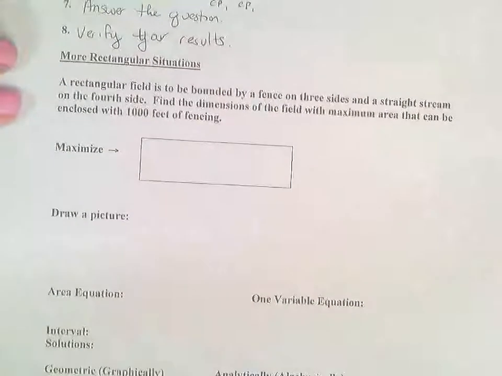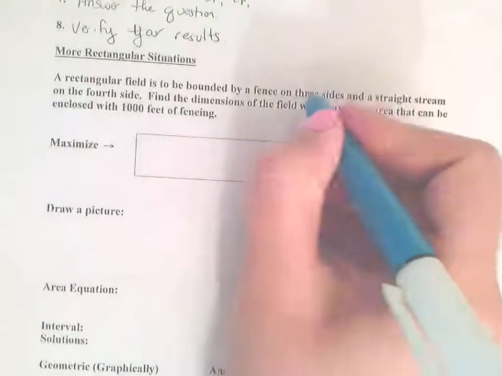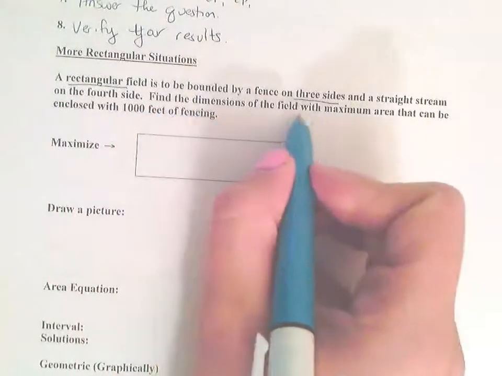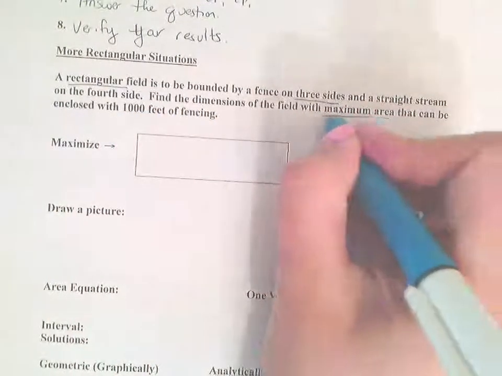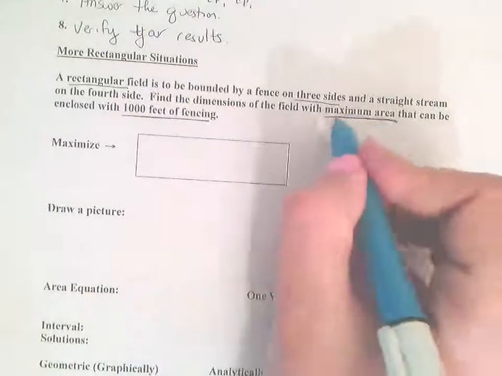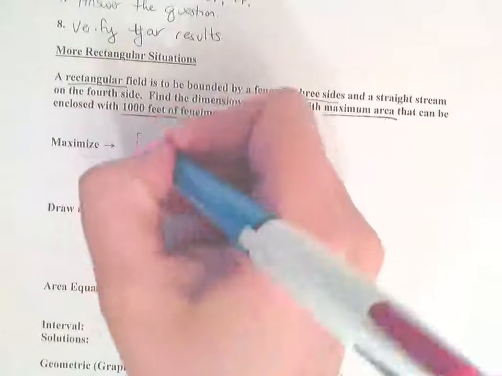All right, so let's start with our first example. Our first example says that a rectangular field is to be bounded by a fence on 3 sides, and it has a straight stream on the 4th side, so that means we don't need a fence there. Find the dimensions of the field with a maximum area that can be enclosed with 1,000 feet of fence. Because we're finding the maximum area, that means we are maximizing. And what are we maximizing?